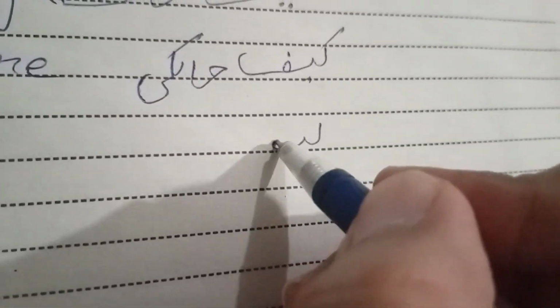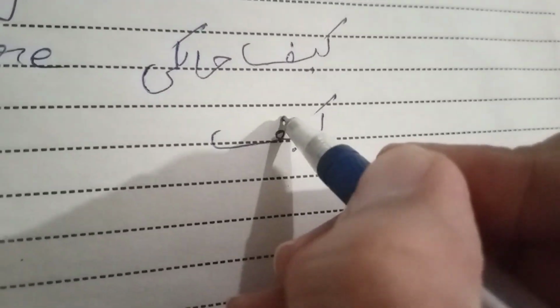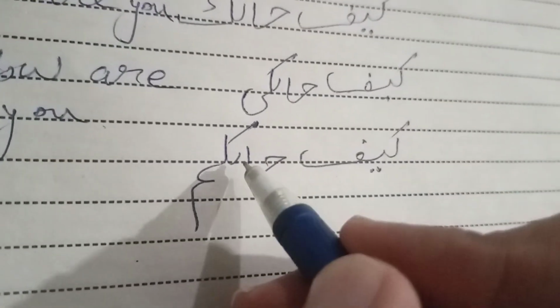But one more thing is different. When you ask how are you to more than one person, you say kaifa halukum. Kaifa halukum means you are asking how are you to more than one person.